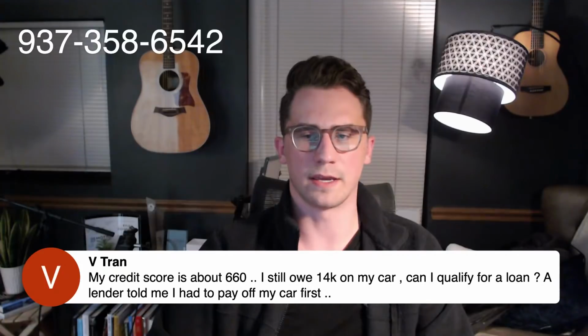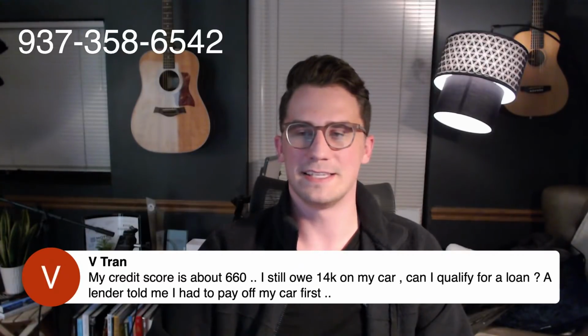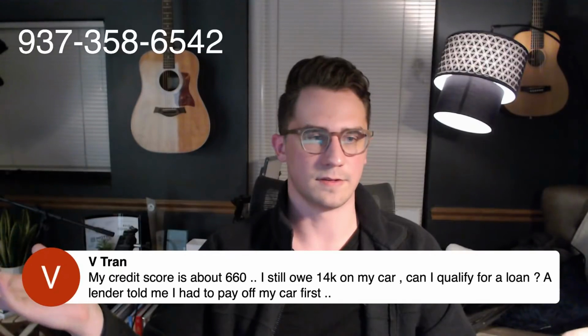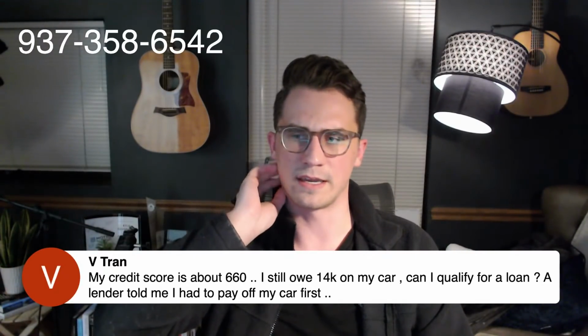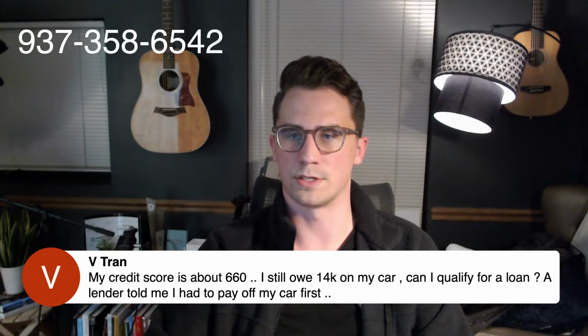I've been learning from comments that lenders need to explain things better, because I see a lot of people say my lender said this, and then give no explanation. Lenders really need to explain what's going on.